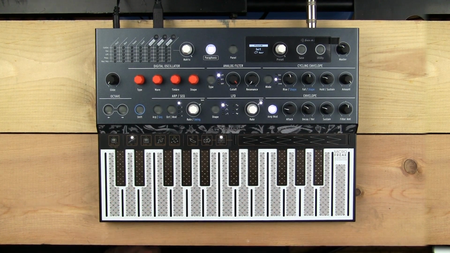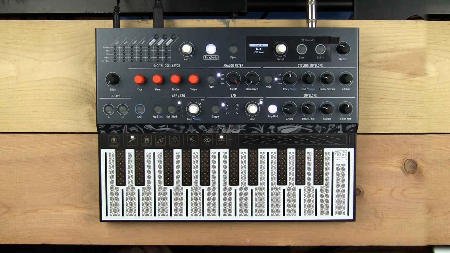So in a way, we're actually touching on what synthesizers were originally designed to do, which was make sounds and instruments that did not currently exist.